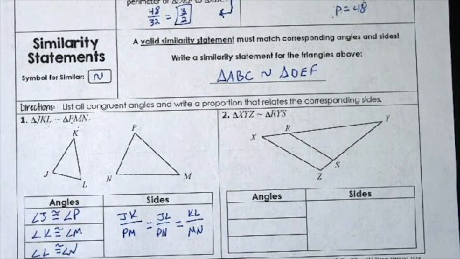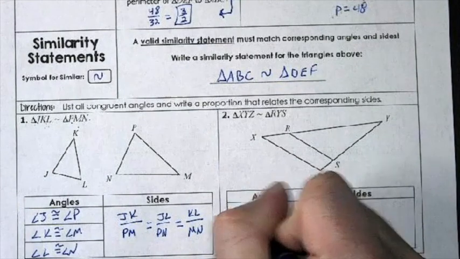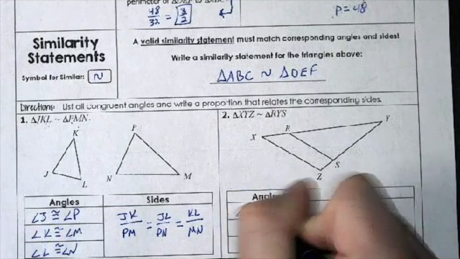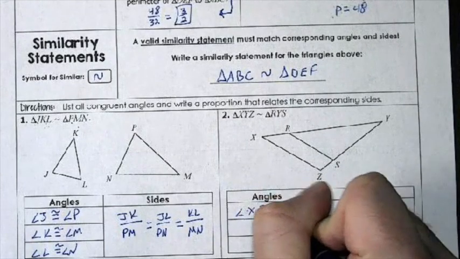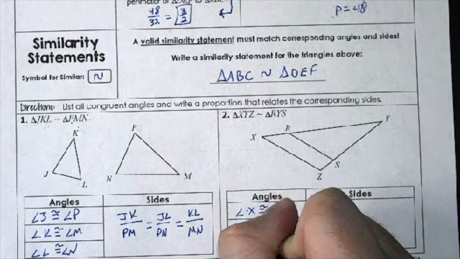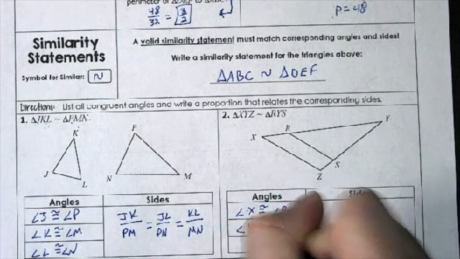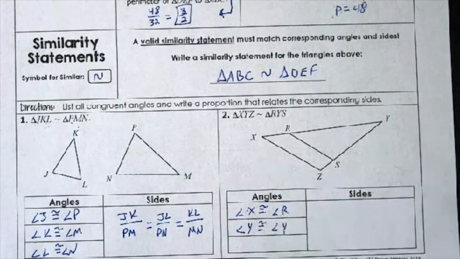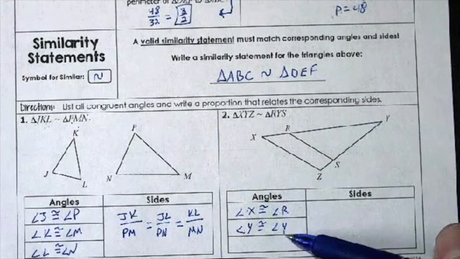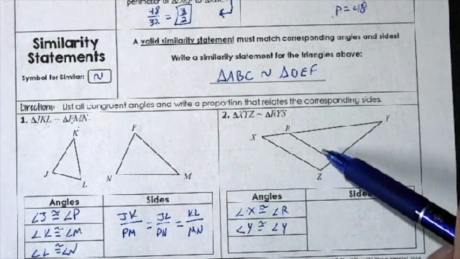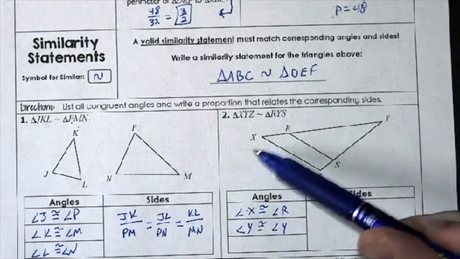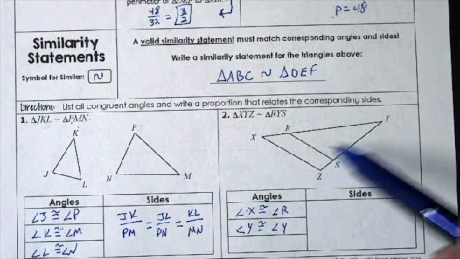Now if you want to go ahead and pause the video and try number 2, that would be great. But I'm going to go ahead and write down the answers. Angle X is going to be congruent to angle R. Angle Y is going to be congruent to angle Y. Notice that this angle is shared between the small triangle, which is inside of this larger triangle.